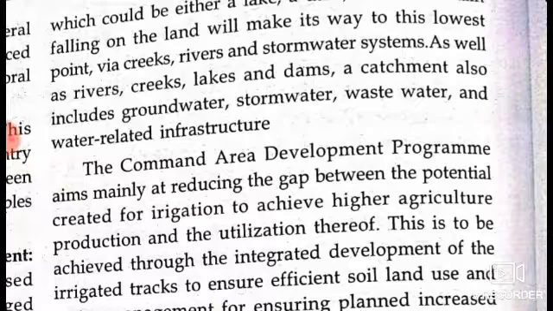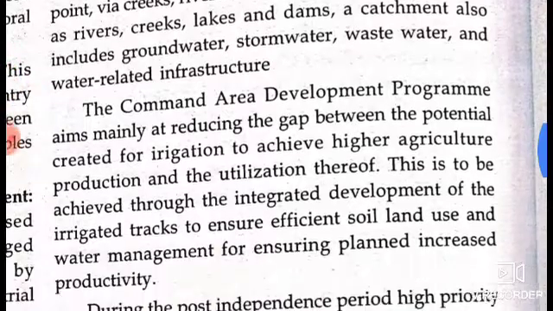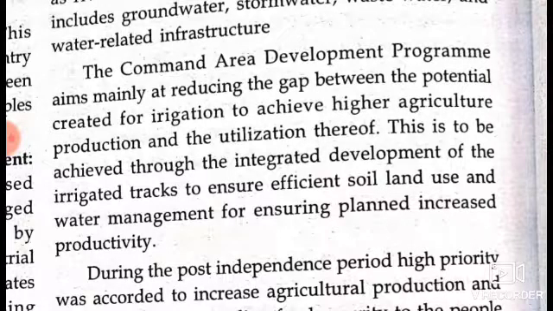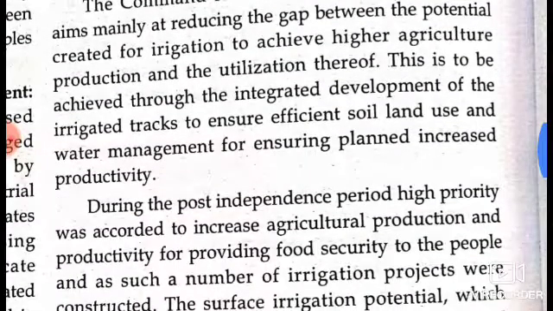The Command Area Development Program aims mainly at reducing the gap between the potential created for irrigation to achieve higher agricultural produce and the utilization thereof. This is to be achieved through the integrated development of the irrigated tracts to ensure efficient soil, land use and water management for ensuring increased productivity.